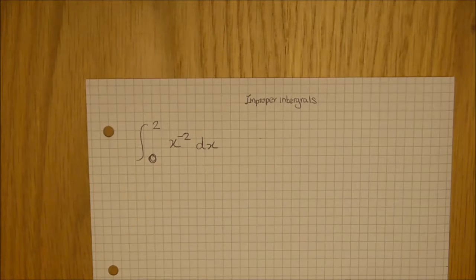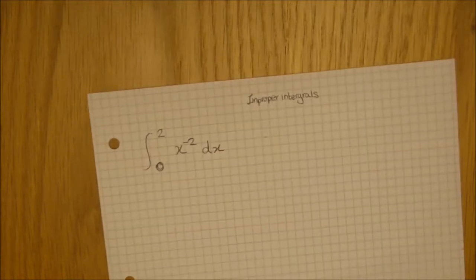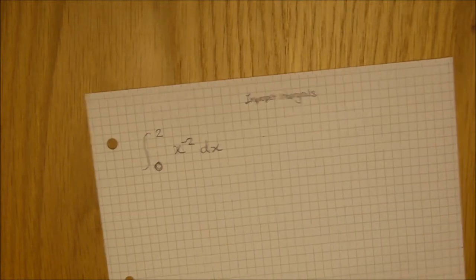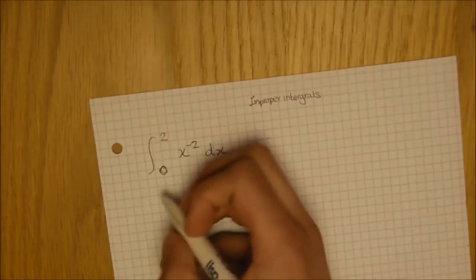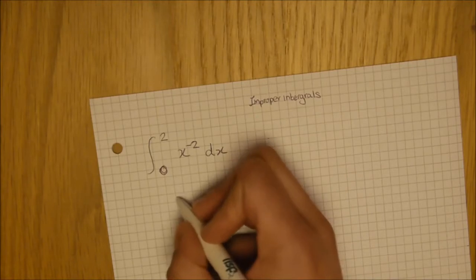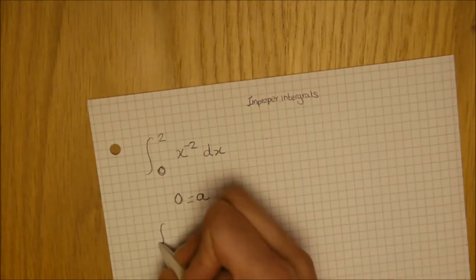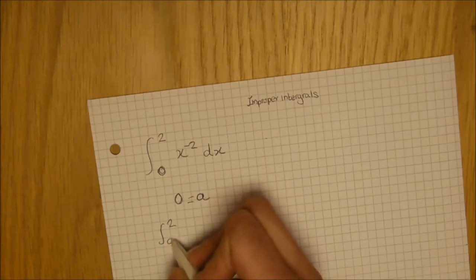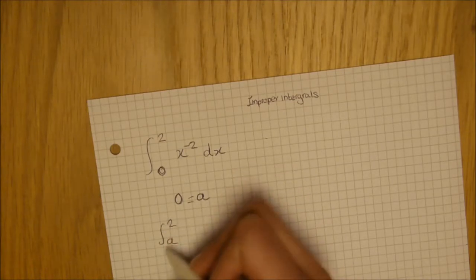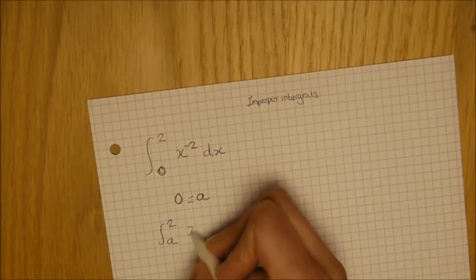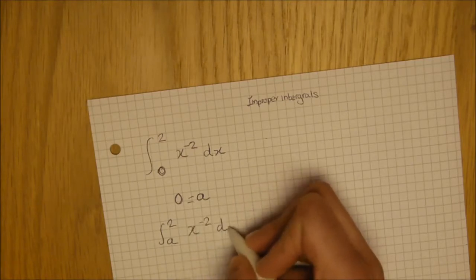Now, the way we get round this is very simple. We just replace 0 with a letter. So I'm going to pick a just to make life easy. So we're going to write 0 equals a, and then we can just write it as the integral where 2 is your upper boundary, a is your lower boundary, x to the minus 2 dx.